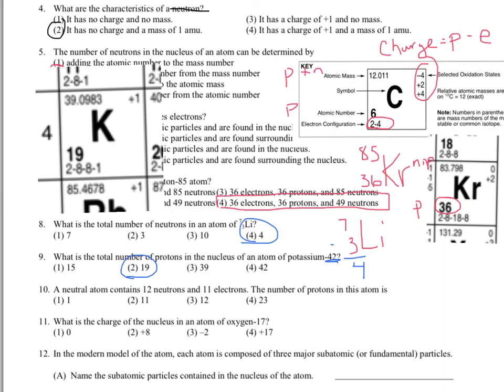A neutral atom contains 12 neutrons and 11 electrons. So the number of protons would be, so here the key word is neutral. And we know that neutral means no charge, so the positives must equal the negatives. We're looking for the protons. Protons have a positive charge, and we are already given neutrons which have no charge, so the neutrons here are unimportant. And we have 11 negatives. So if we have 11 negative electrons, we must have 11 positive protons.